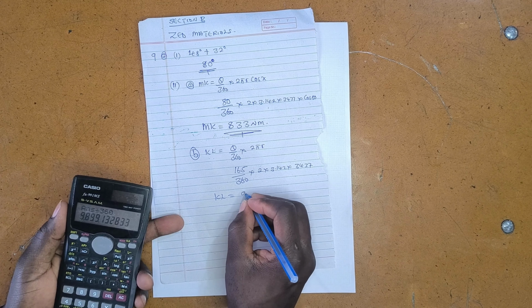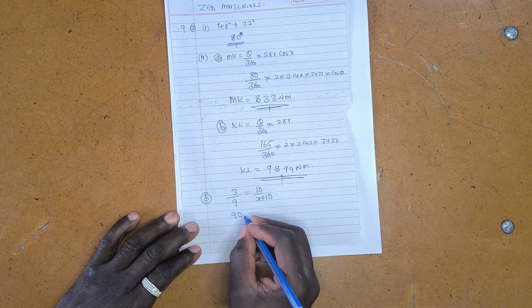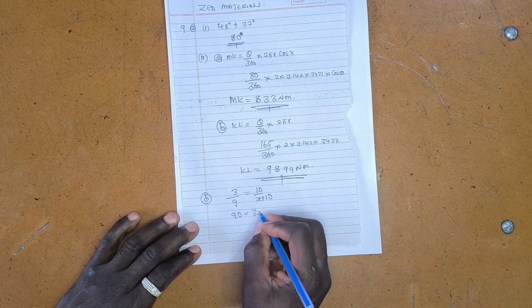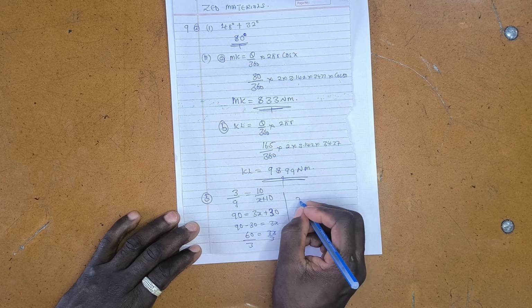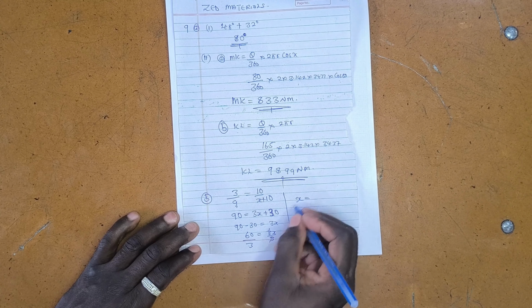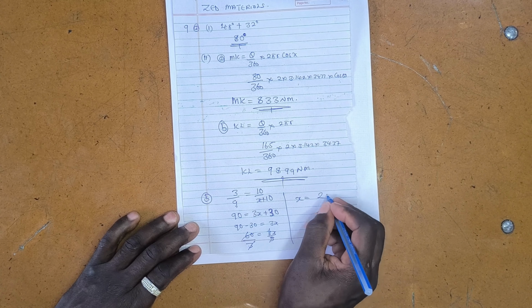Then you say 9 multiplied by 10, that is 90, is equal to 3 multiplied by x, you have 3x plus what? 10. Group like terms, you have, rather 30, not 10, sorry, 30. You are going to have 90 minus 30 is equal to 3x. Then you have 60 is equal to 3x. You divide by 3, you divide by 3. Then you are going to have x is equal to 3 into 60, it is what? 20 centimeters. So the height of the part that was being cut off was 20. Okay, this is not the final answer.